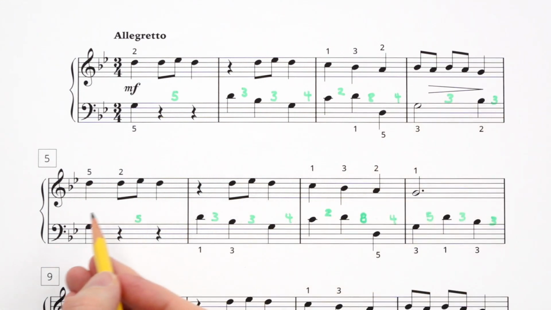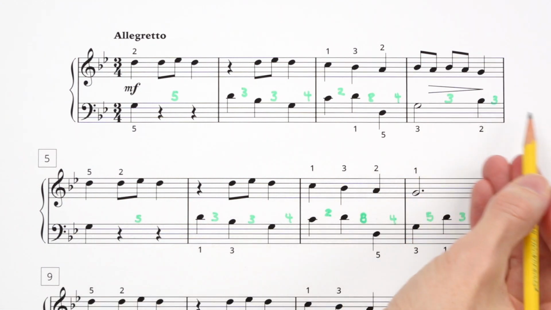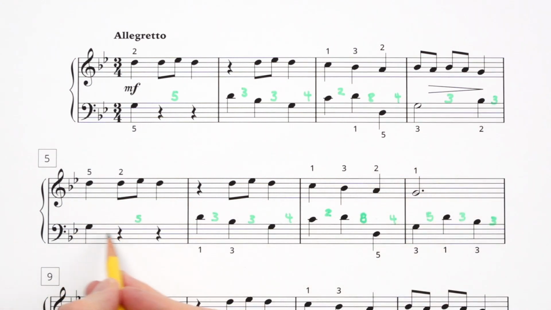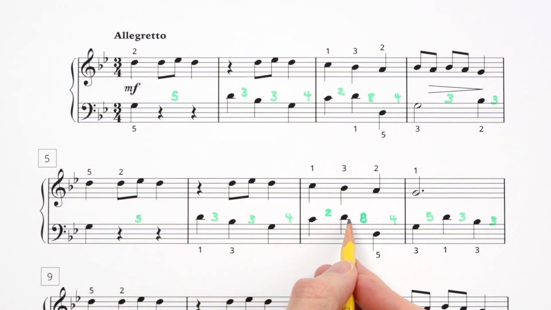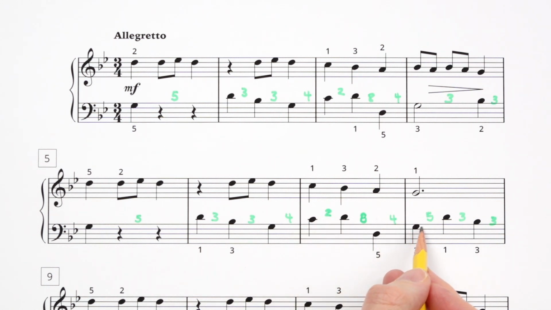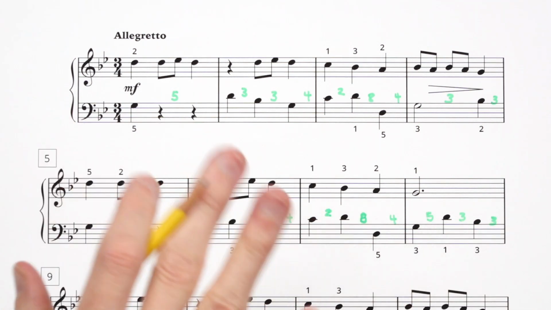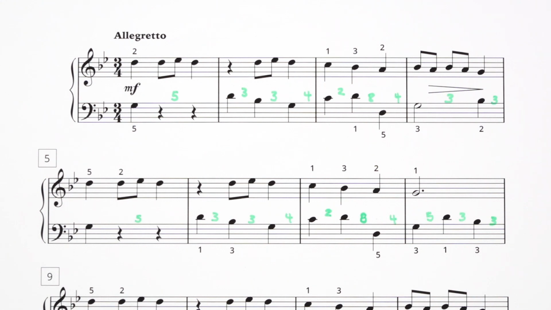from here to here is down a third. So let's also mark that in your music if you didn't already. Then up a fifth, down a third, up a fourth, up a second, down an octave or an eighth, up a fourth, then up a fifth, down a third to bring us to measure 9. Now, if you need to fix any of those, press pause to fix anything.